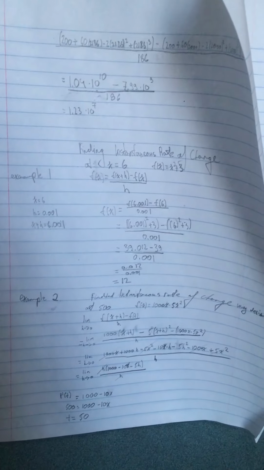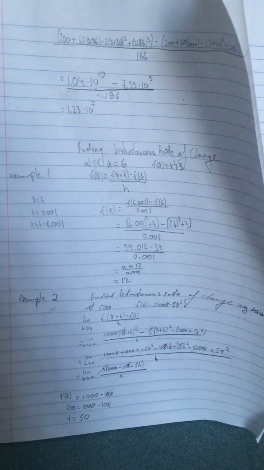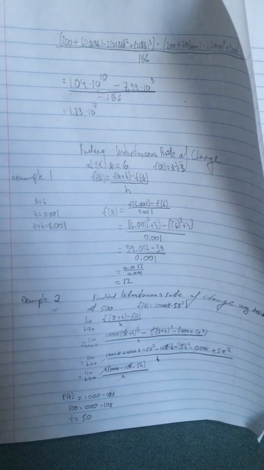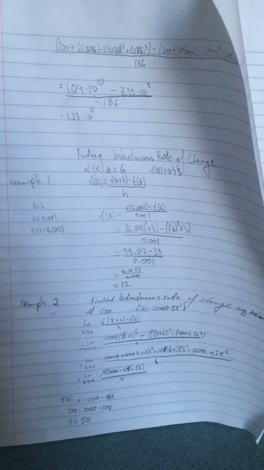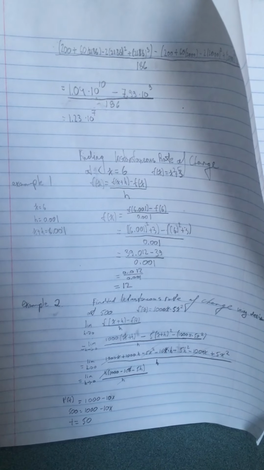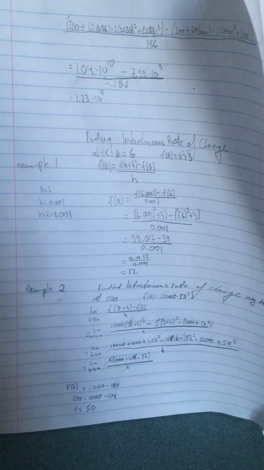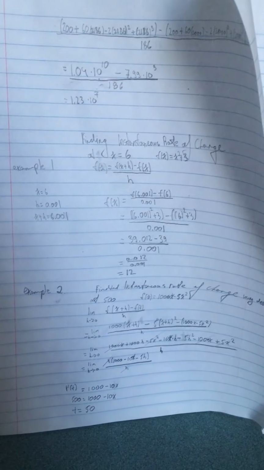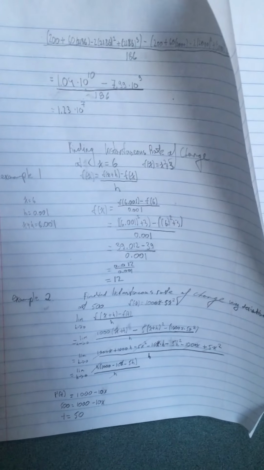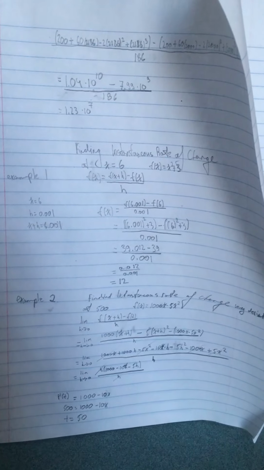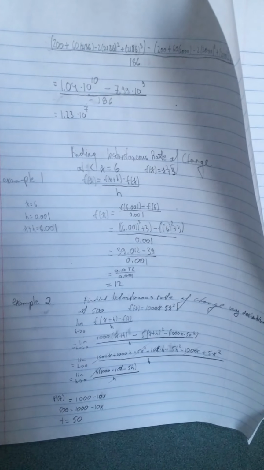On the next line, we still keep writing the limit, and here we factor out h, which results in the function h times (1000 minus 10x minus 5h) over h. We then cancel out the h's and plug in the limit for h, which eliminates the negative 5h, which finally gives the derivative of 1000 minus 10x.